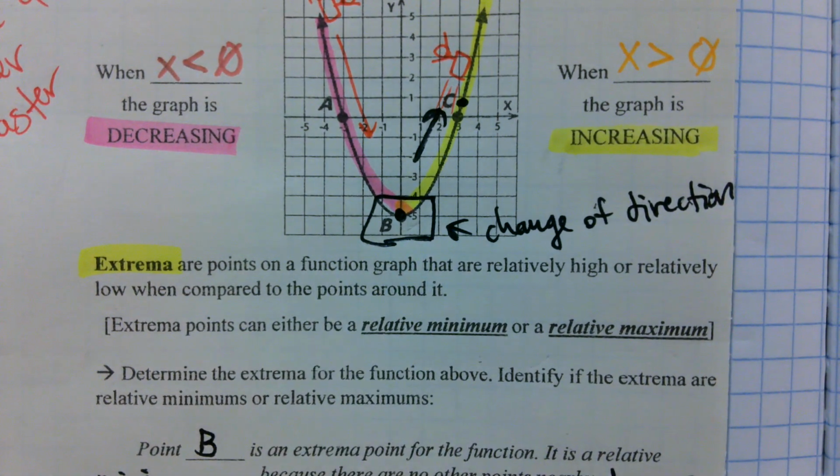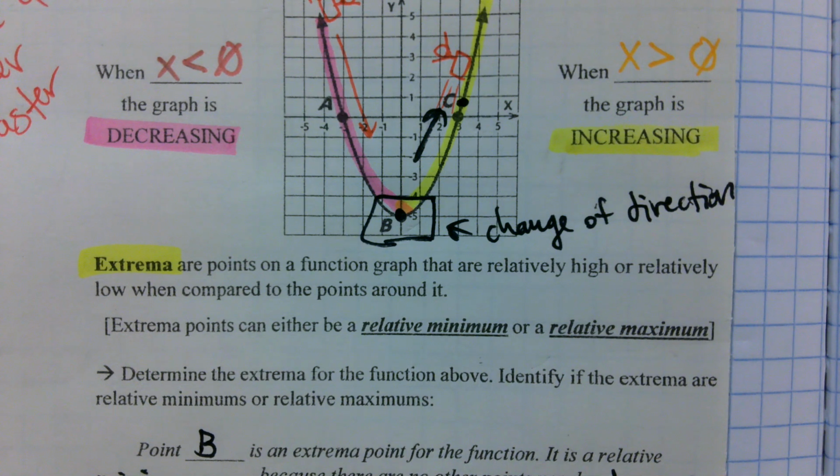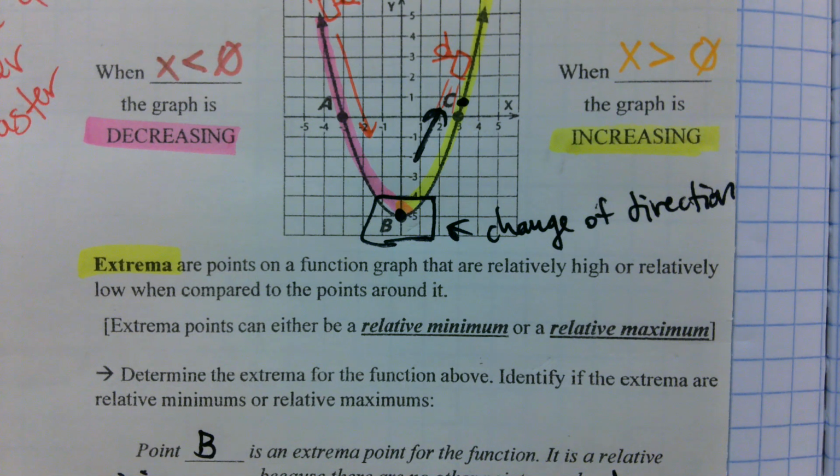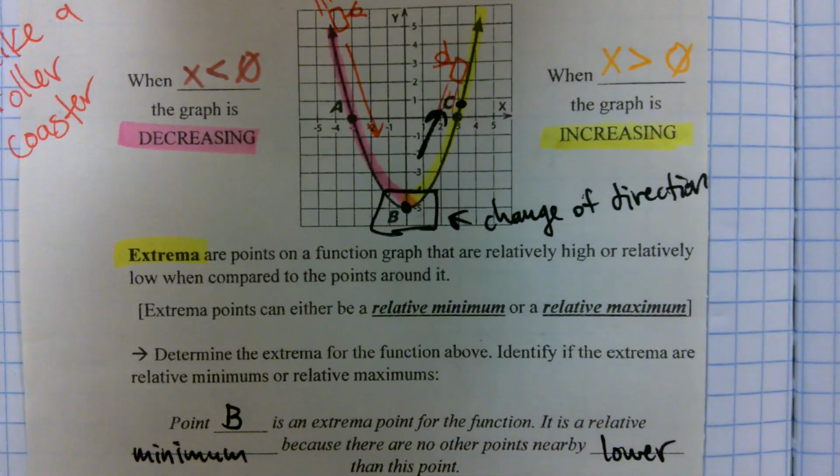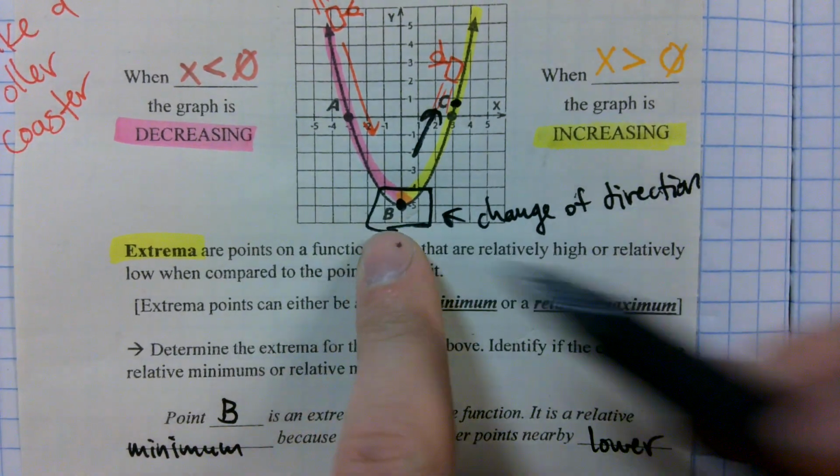If the roller coaster was going up, up, up, and it has a really long pause? I mean, that's fine. It's not fun. It has a long pause, but it's still a maximum if that's what you're asking.